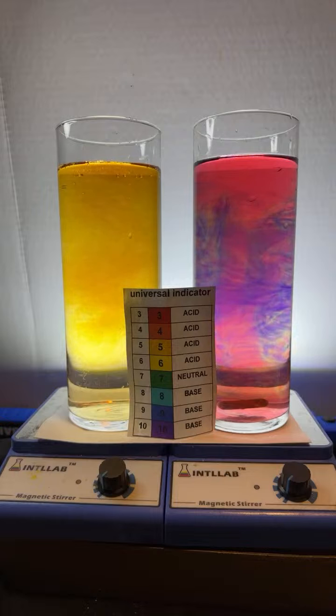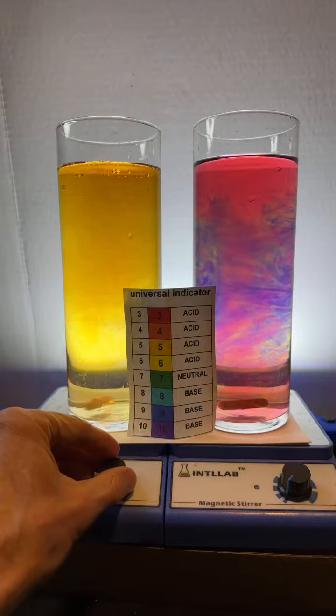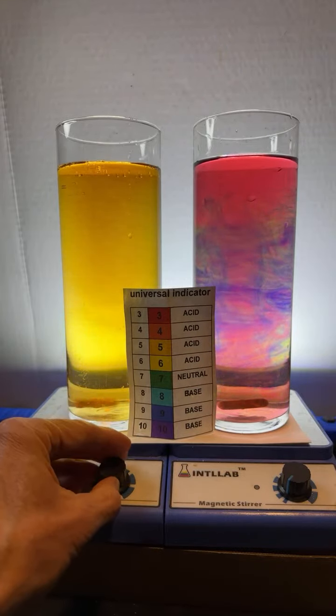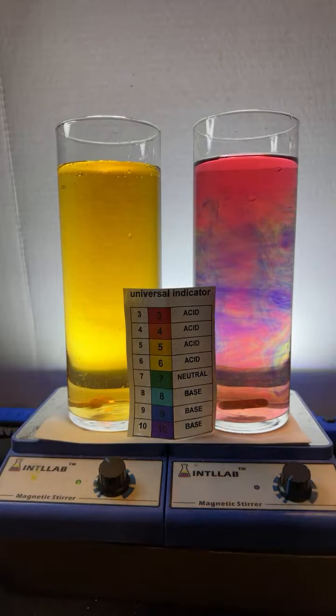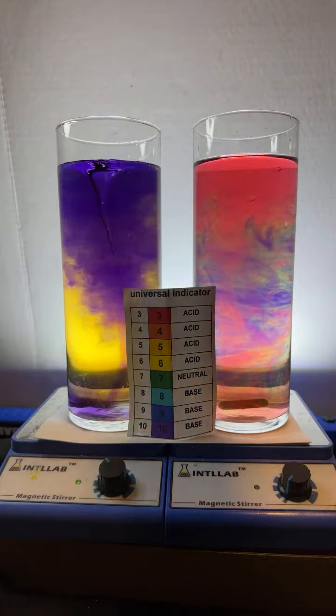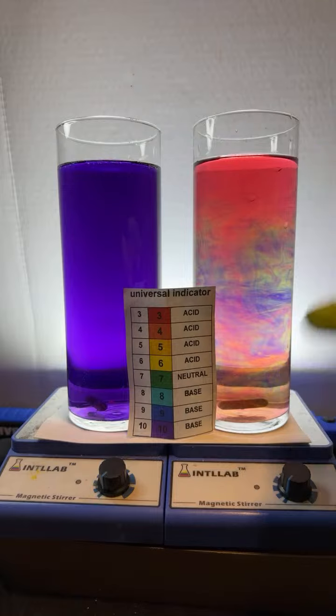I probably should put a stir bar in here to just get that mixed up. Get that going. Get the colors mixed up. And I'm going to make it basic. All right, that's nice and purple. Look at those beautiful colors over here. It's like the chemical northern lights.